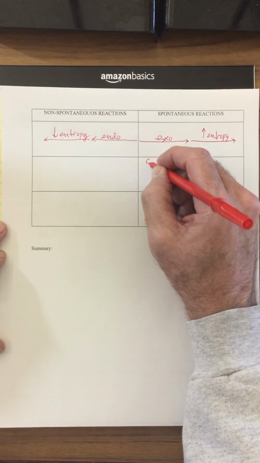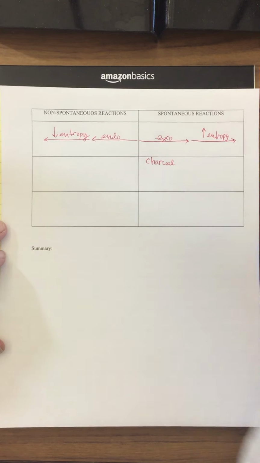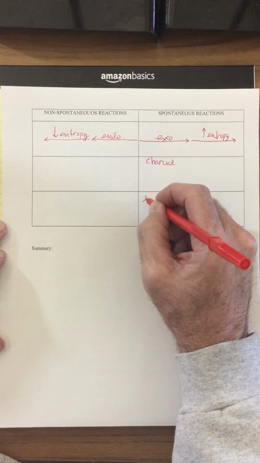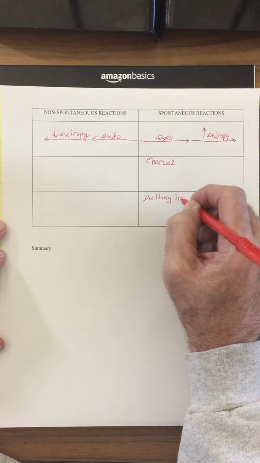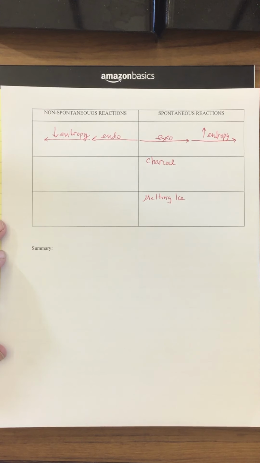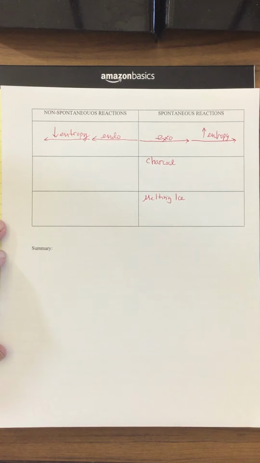So we're going to go back to our 2 examples, and we have the charcoal example, and we have the melting of ice. Neither of these is both exothermic and increased entropy, but we can burn charcoal and we can melt ice.